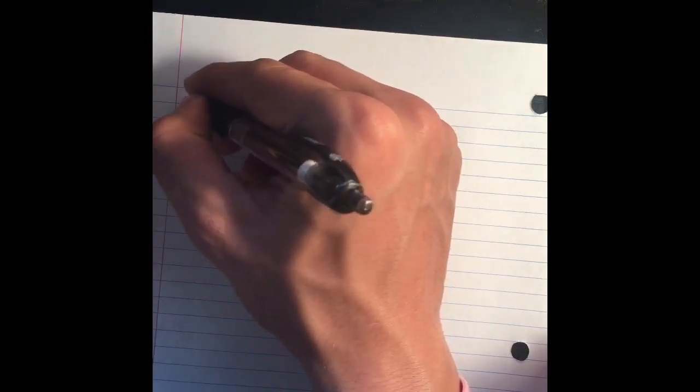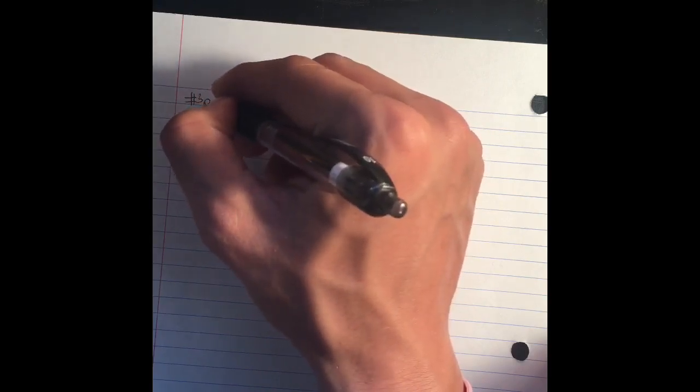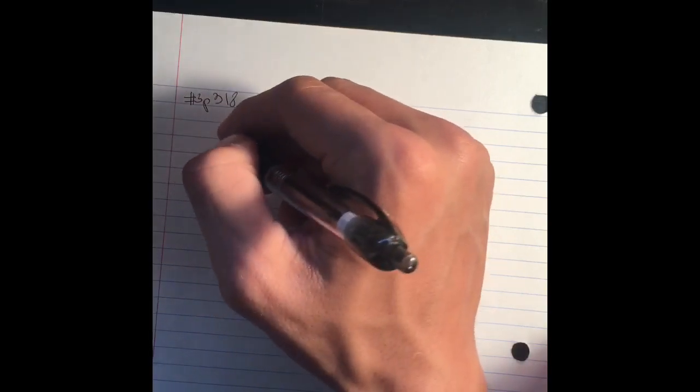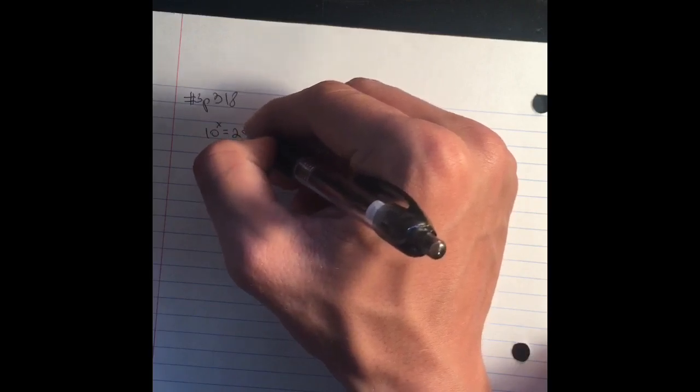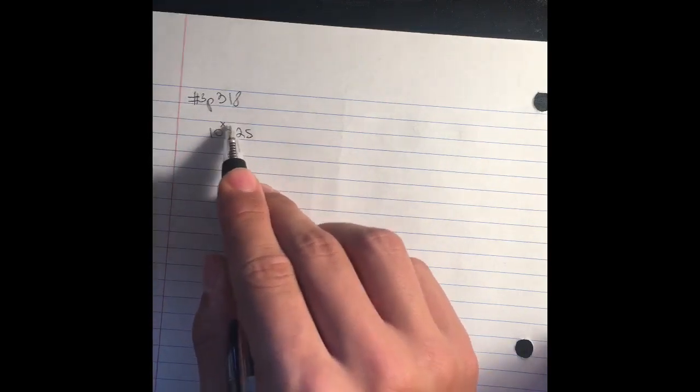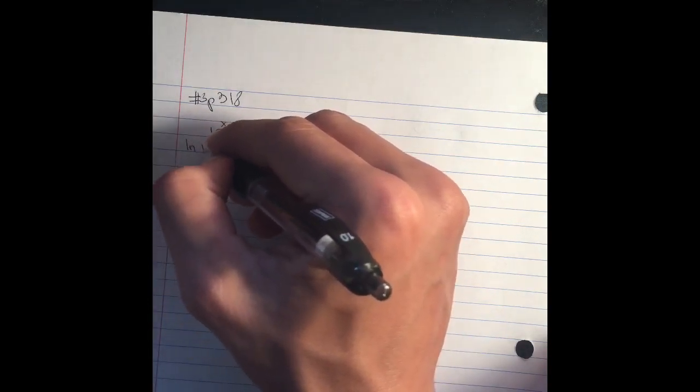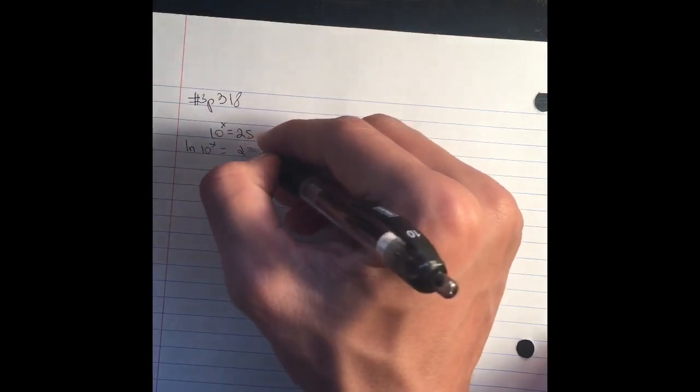It'll be number 3 from page 318, and it says 10 to the power of x equals 25. The first thing I see here is that I need to find x. We have to solve for x, so I'm going to take a logarithm of each side. So that's what I'm going to do.